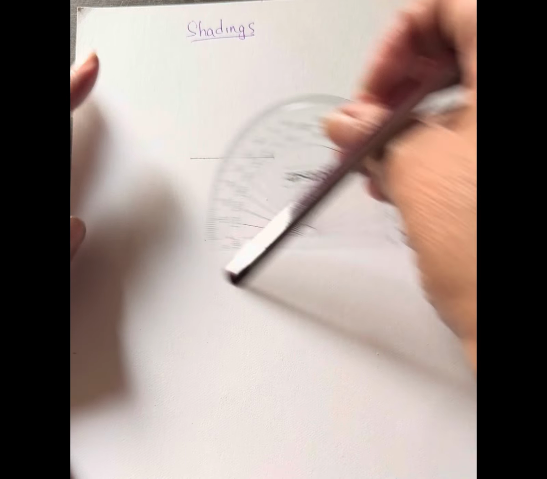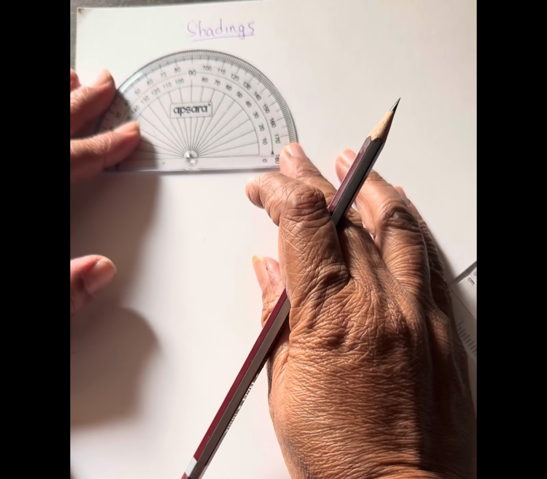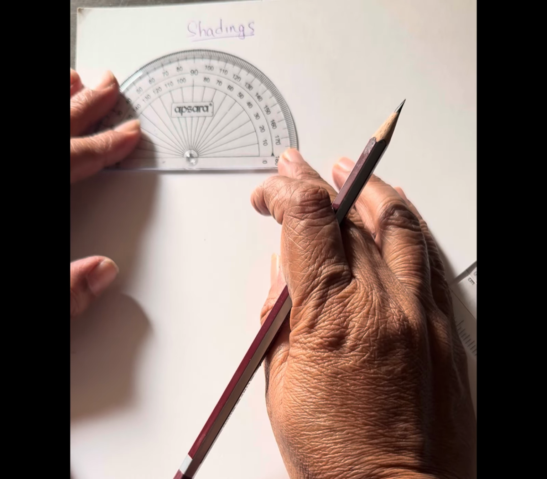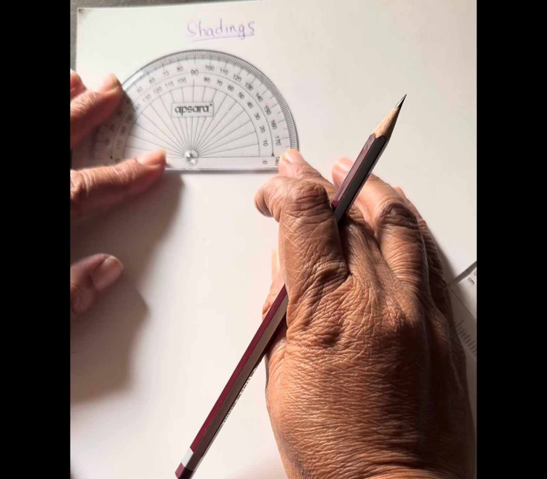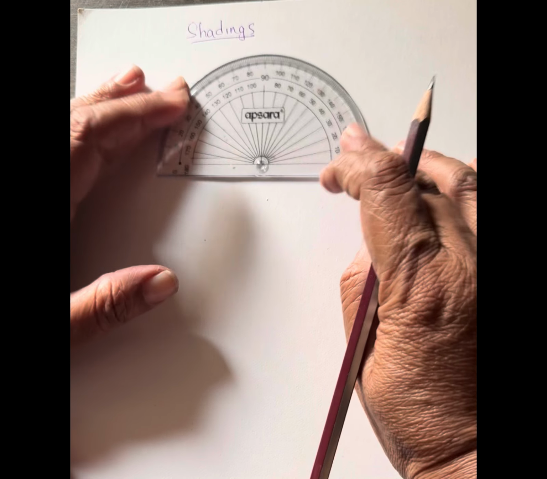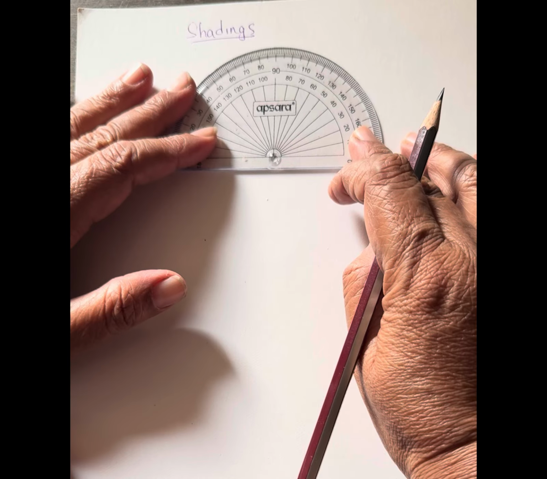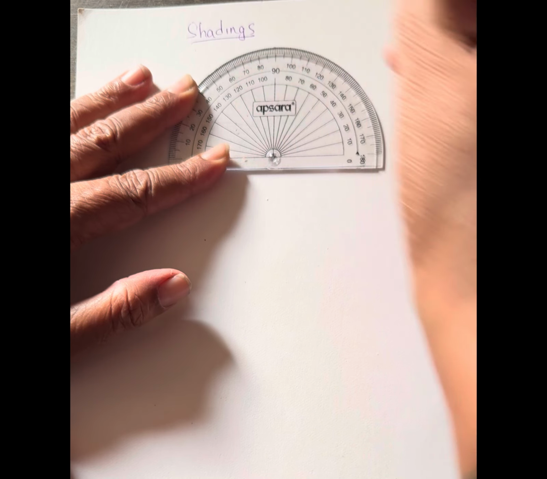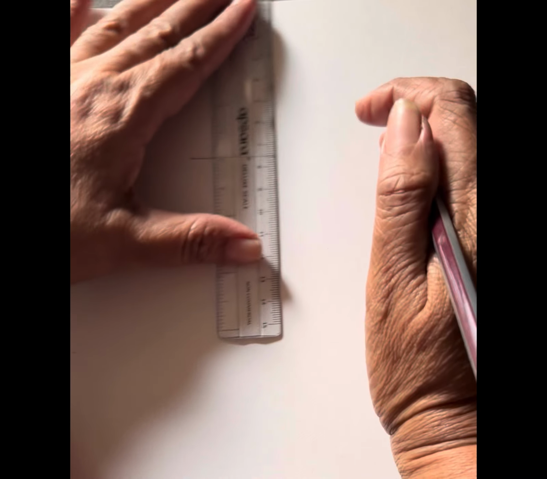Right, so first we draw the base line, which is 4 centimeter. Keep the center, mark 90° on both the sides. You all know how to draw a square, so first we do that.